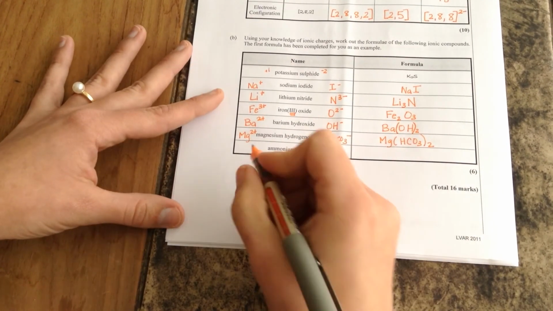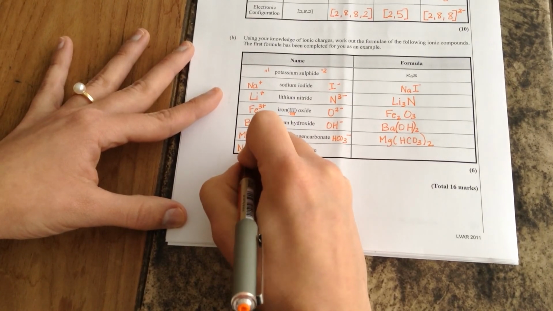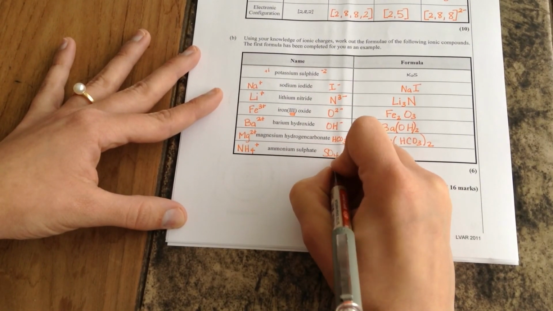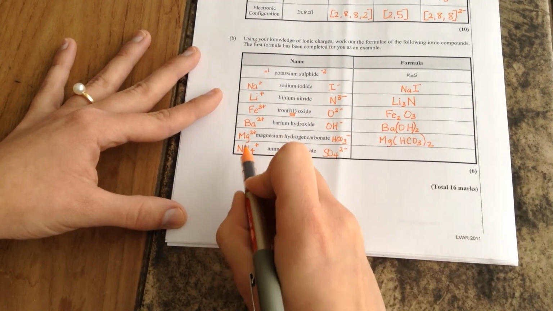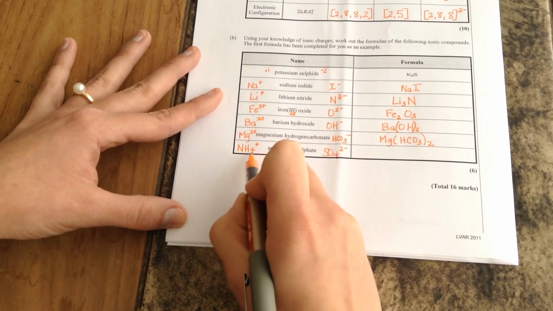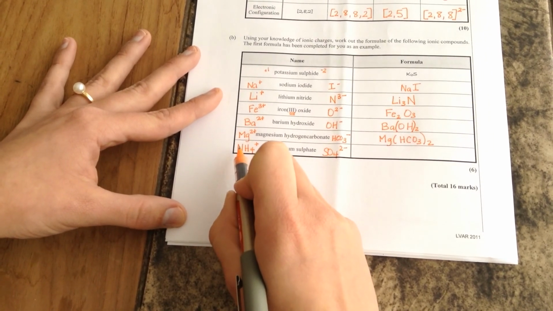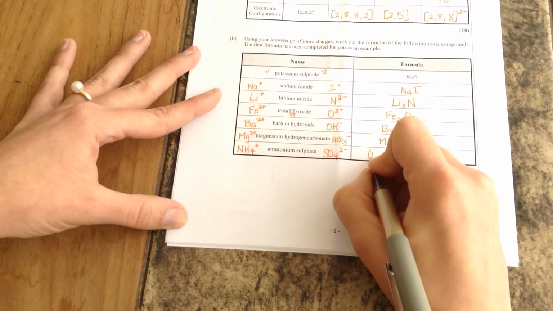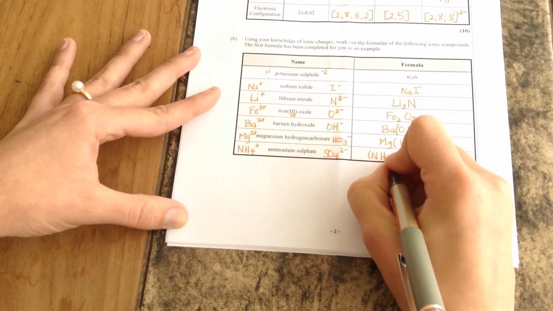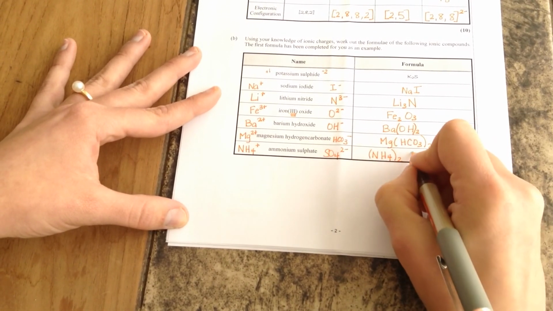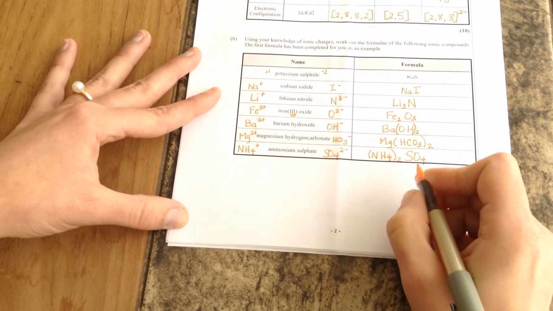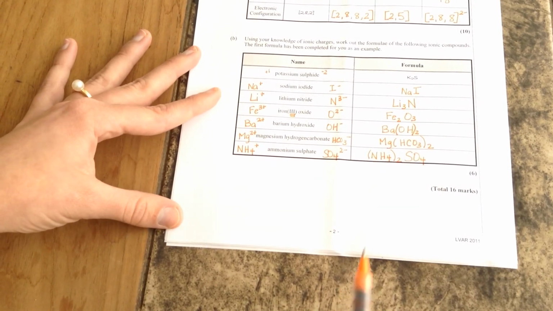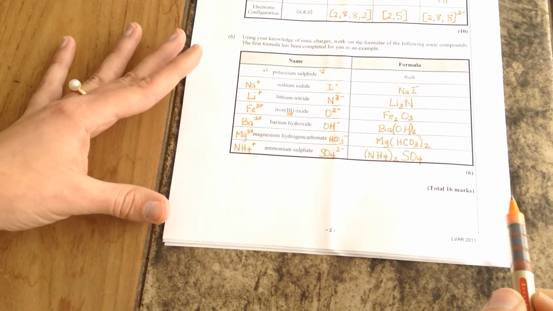And the last one, ammonium sulfate. Ammonium is NH4+. Sulfate is SO4 2-. +1 and -2, we need 2 ammoniums to get a charge of +2 to cancel out that -2. Since we have more than 1 capital letter, this goes into brackets, and we need 2 of them. Now sulfate doesn't go into brackets because we only need 1 of them. So we only use brackets if we need more than 1 of the polyatomic ions. So we get (NH4)2SO4.